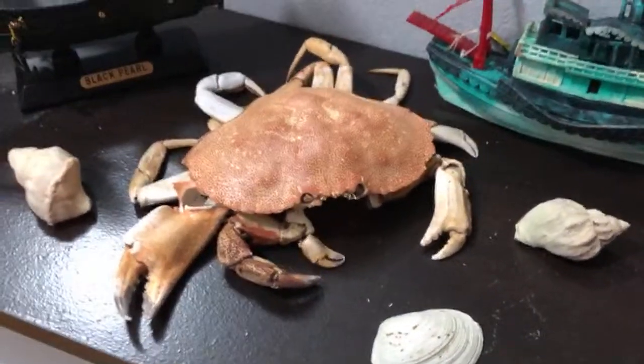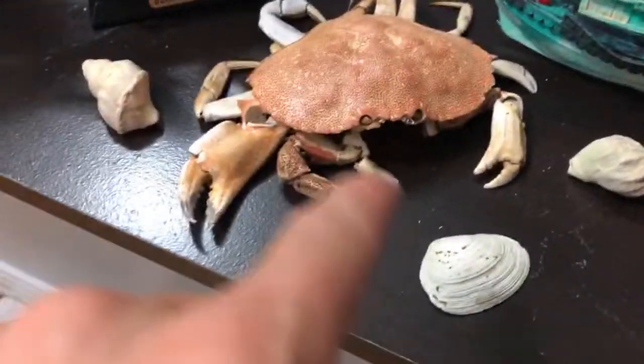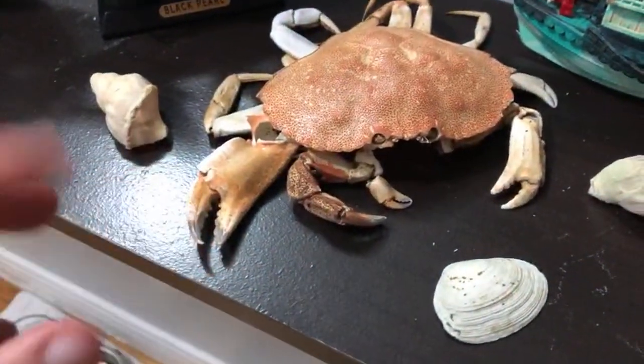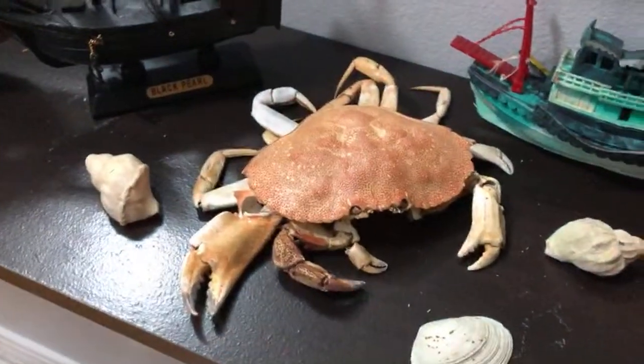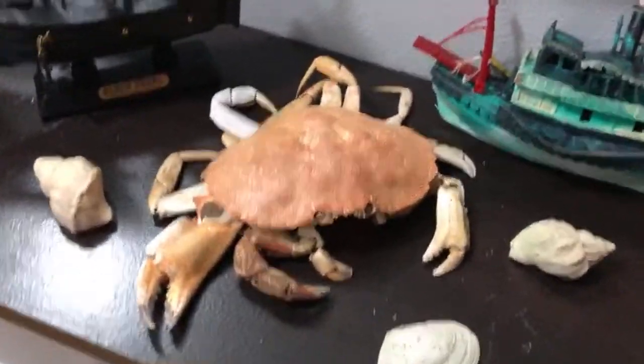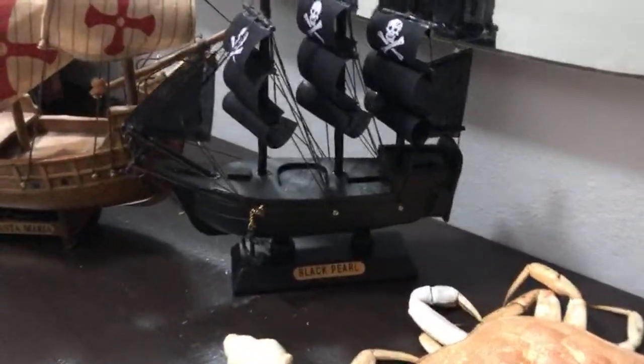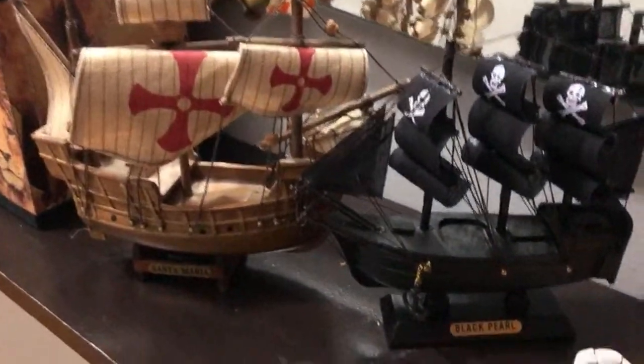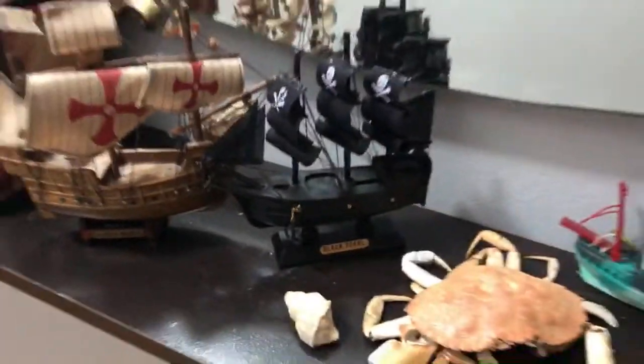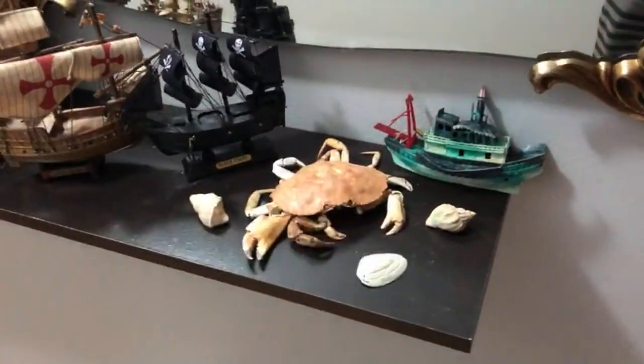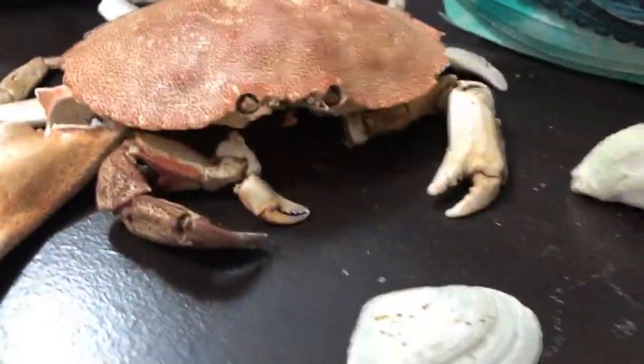Hey Shelly, welcome back. We collected several parts of a crab during a road trip, and that's the crabkin. Oh, you missed everything, Shelly. And that's the Black Pearl, and that's the Santa Maria, both boats. So yeah, the crabkin.